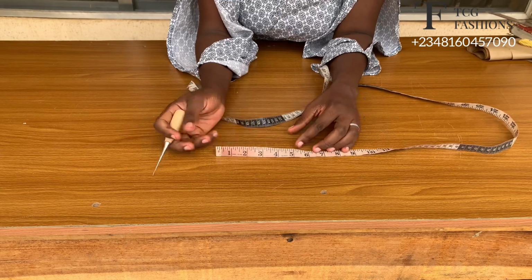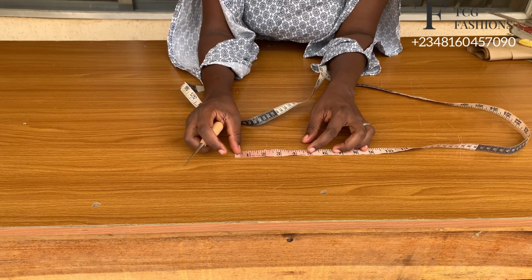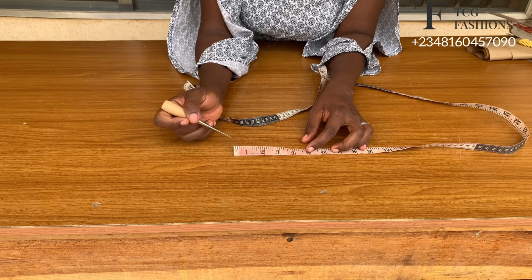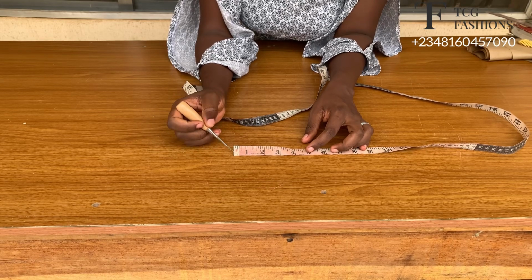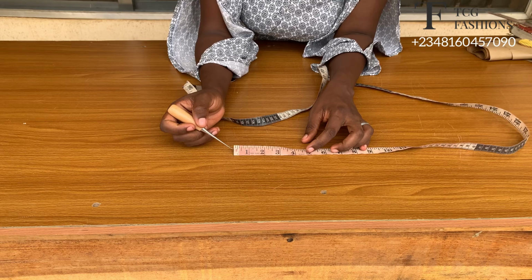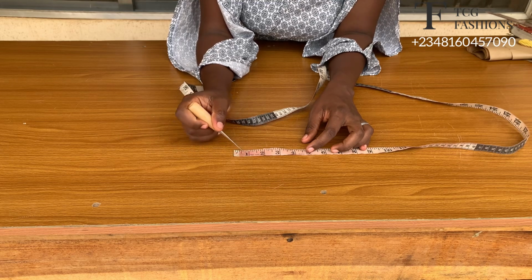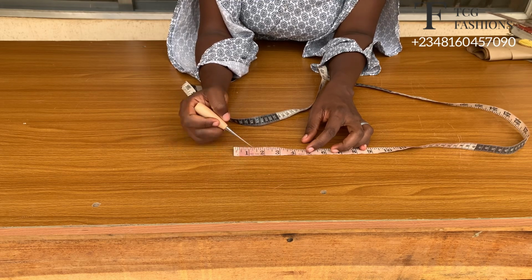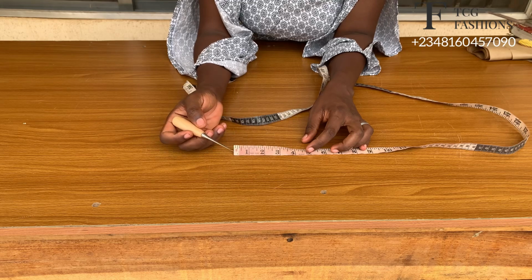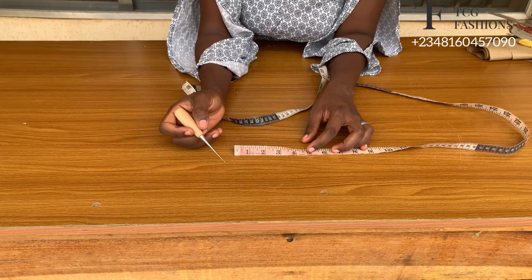Today I want to show you how to read your tape measure, tape rule, as some people call it. It's simple, but if you don't understand it, it can cause a lot of harm, serious ones. You know, not everybody understands how to really read a tape measure. It's very simple. Just follow me.